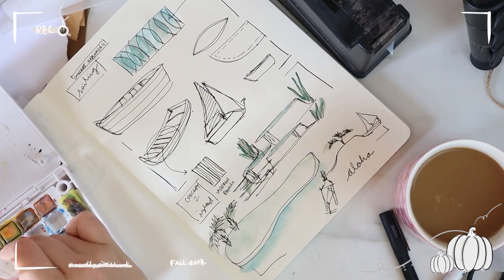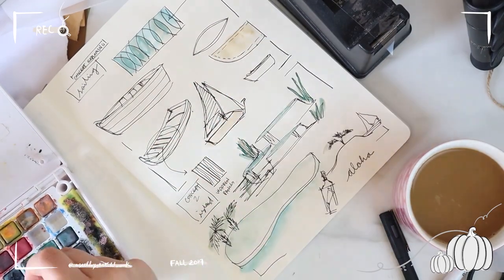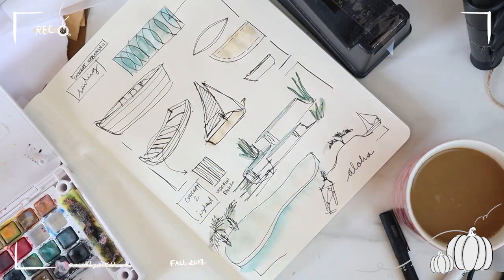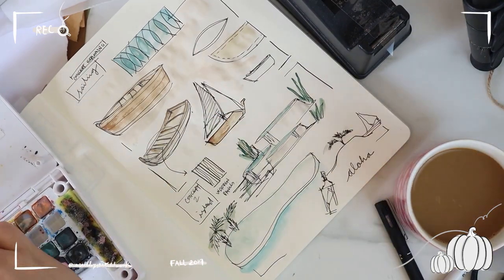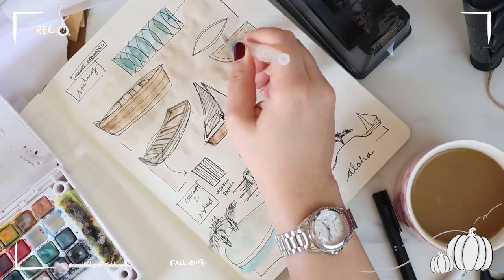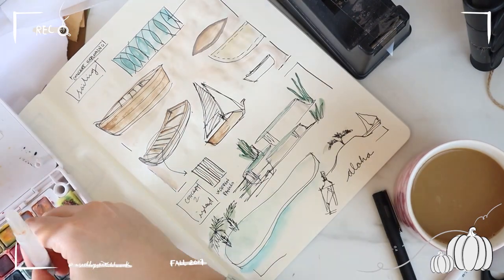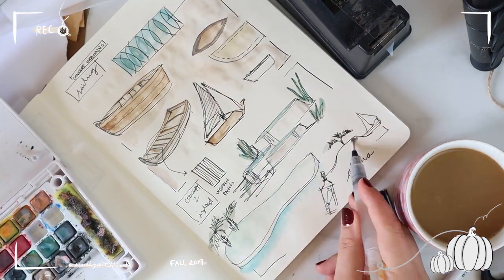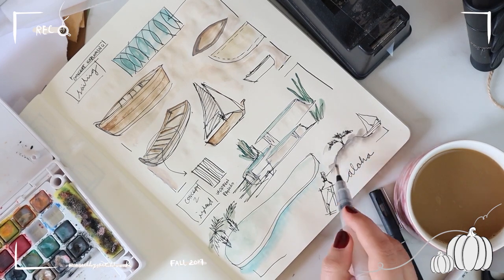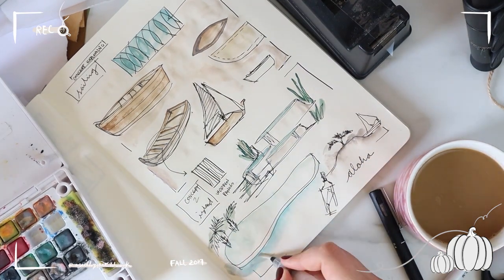Totally unrelated, but if you have fun while you're creating your concept, it's going to show in your final design. And to me, I enjoy using watercolor. I just used the wrong paper here. Just a little tip for you: don't use your Moleskine for watercolor. Get proper paper for that.